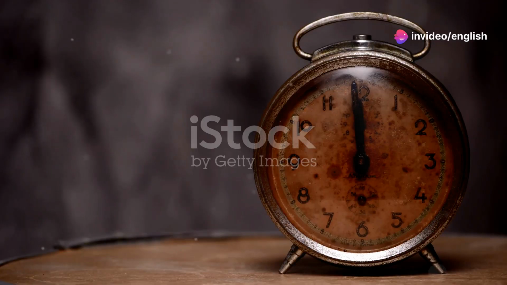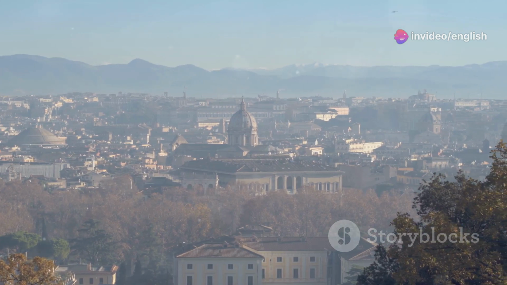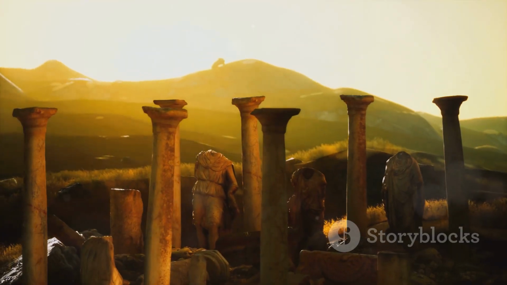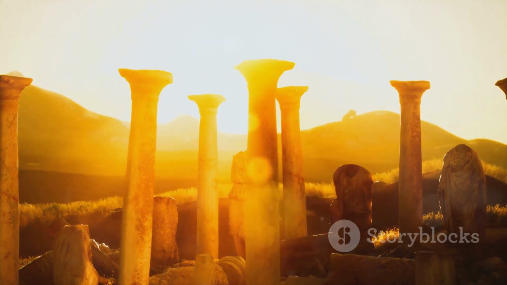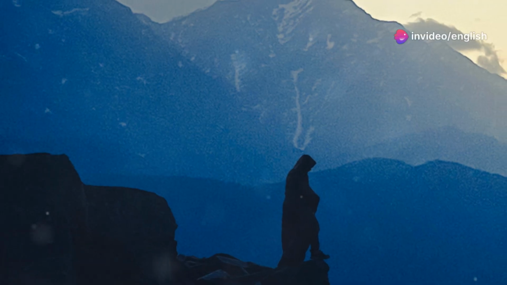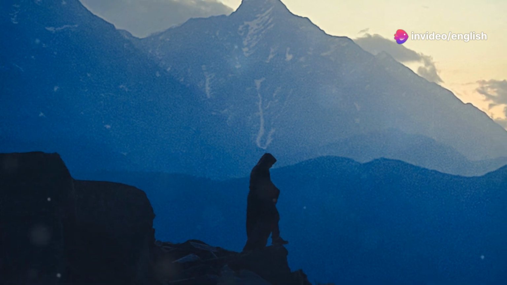Fast forward to 1860, and we find ourselves transported to the sun-drenched landscapes of Italy with The Marble Faun. This novel, considered one of Hawthorne's most complex and ambiguous works, blends elements of romance, mystery, and philosophical reflection against the backdrop of ancient ruins and Renaissance art.